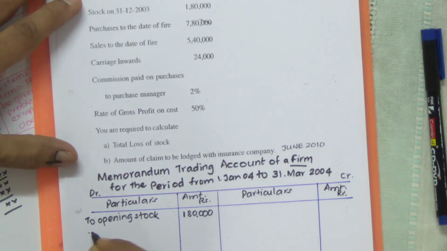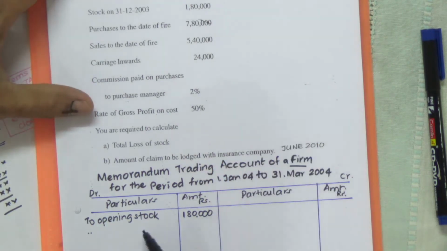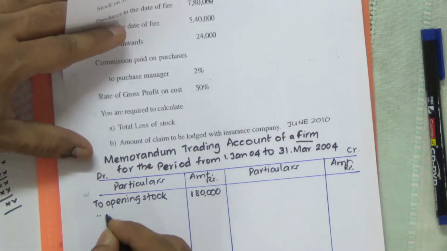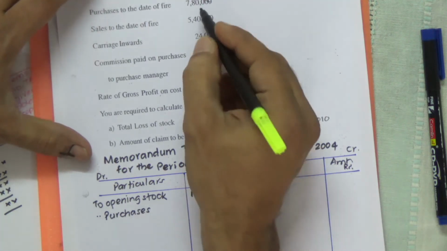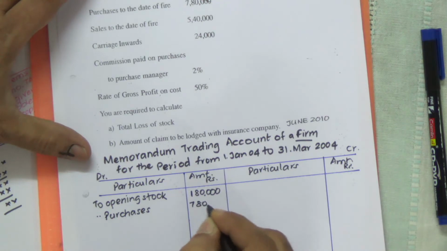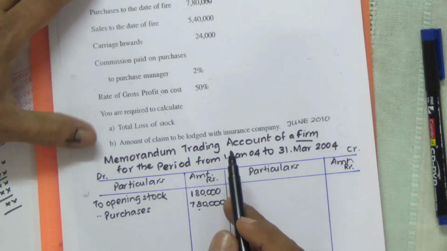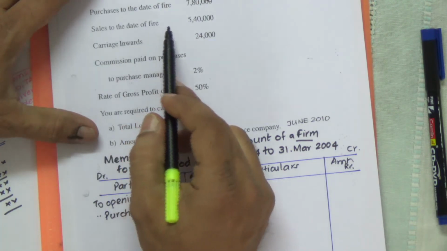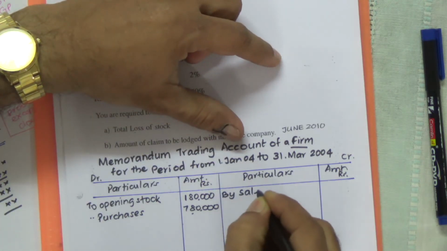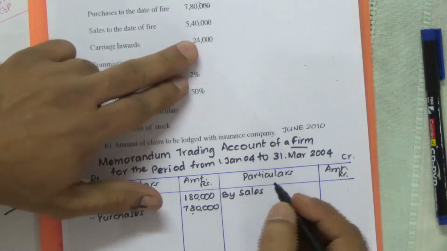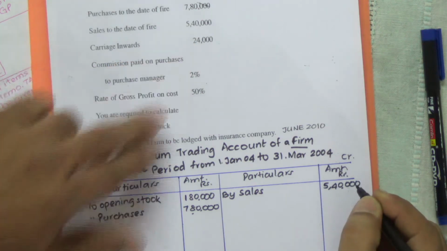Next line item will be purchases. And we don't have any purchase returns, so straight away I can copy that in the outer column. Purchases 7,80,000. Now that we have considered this, next line item will be sales. Sales up to date of fire. We observe there are no returns. So straight away in the outer column, sales up to date of fire, 5,40,000.